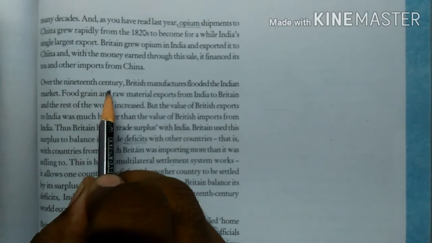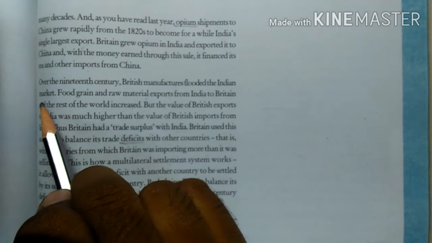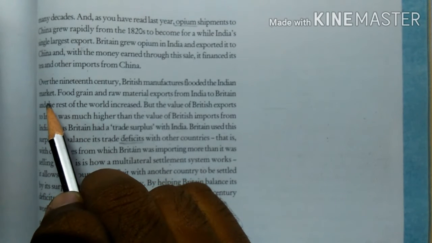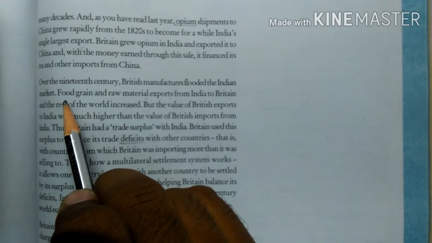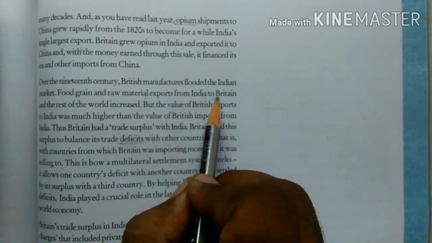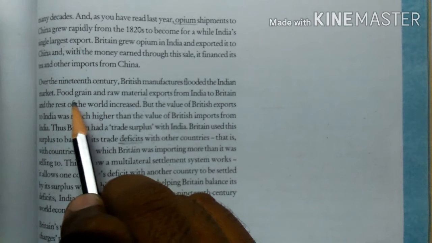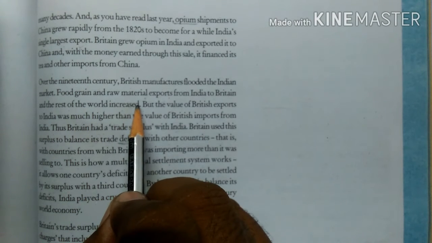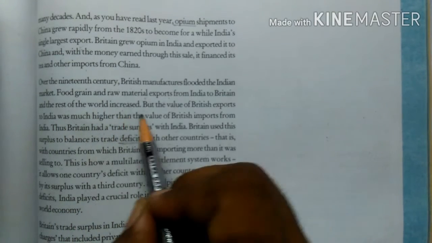Over the 19th century, British manufacturers flooded the Indian market. Food grain and raw material exports from India to Britain and the rest of the world increased.